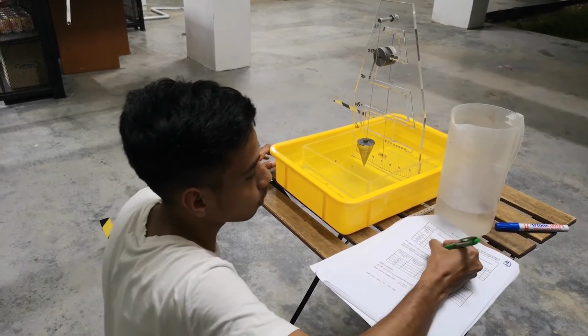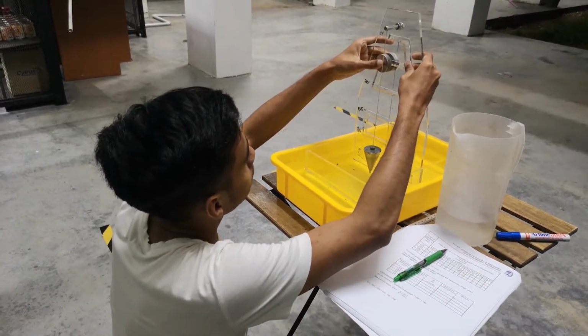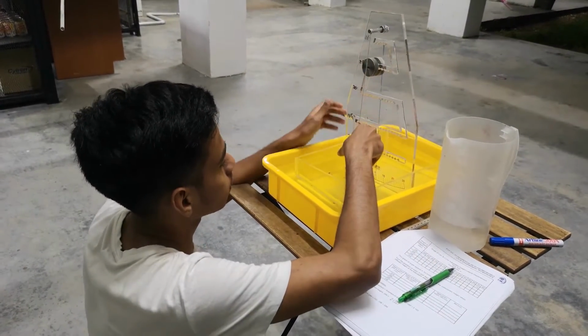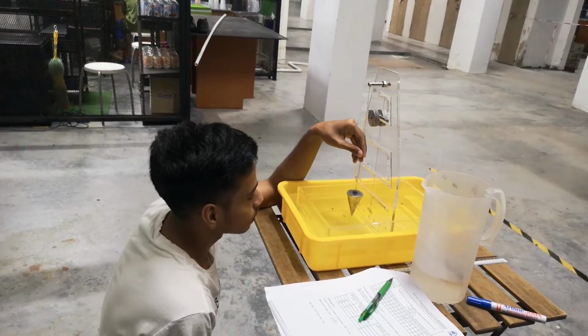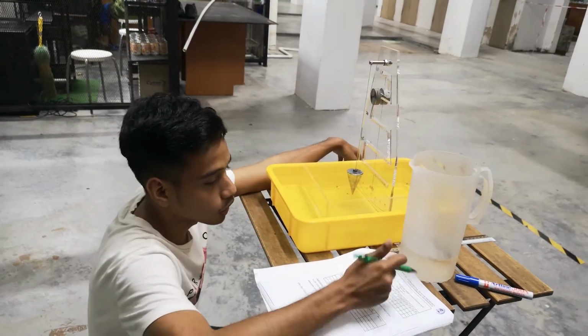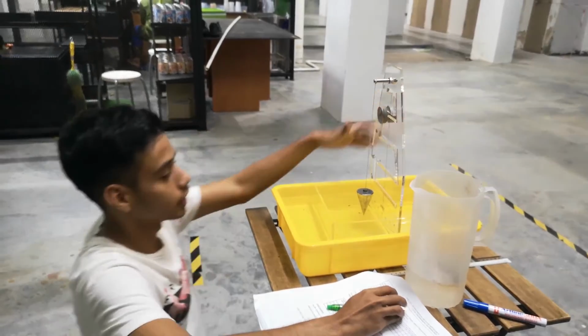Okay, the angle is 4 degrees. We go to the last, negative 50. The angle is 6. Okay, that's all.